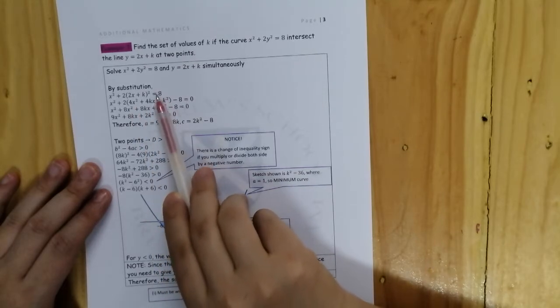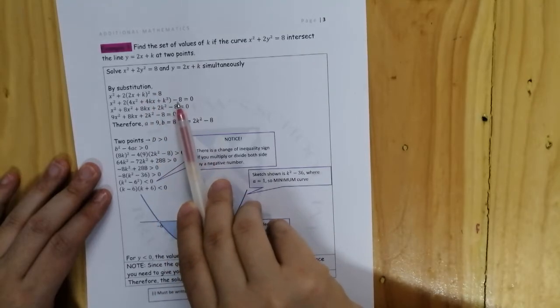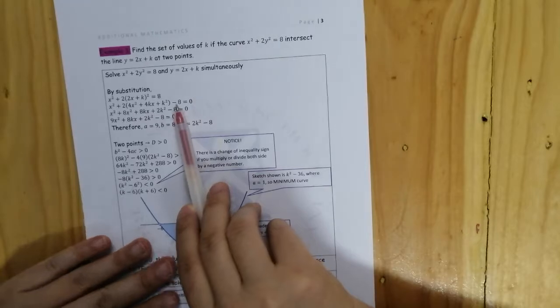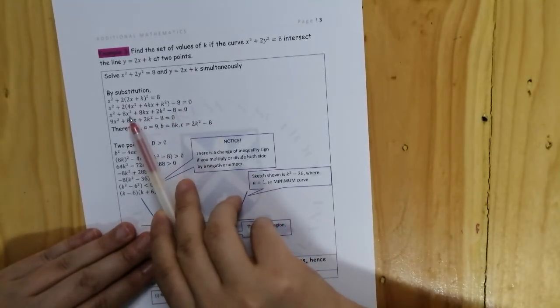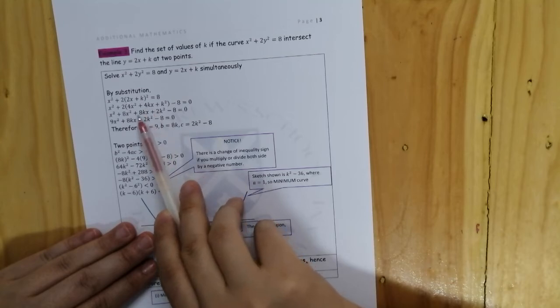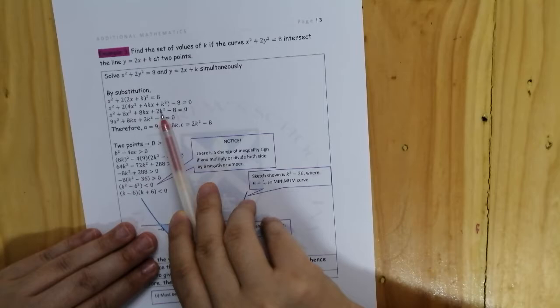Bring 8 from the right hand side to the left hand side, it becomes negative 8. And next will be to expand: 2 times 4x squared becomes 8x squared, 2 times 4kx becomes 8kx, and 2 times k squared gives you 2k squared.